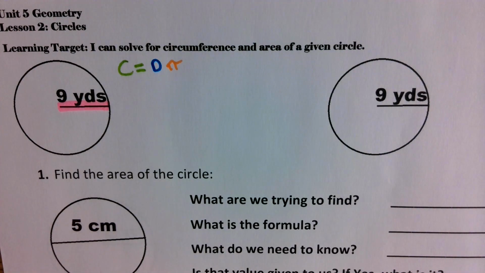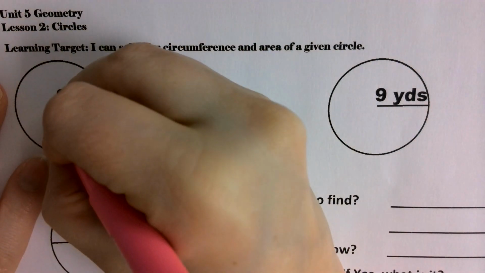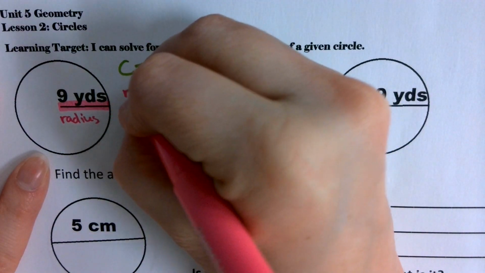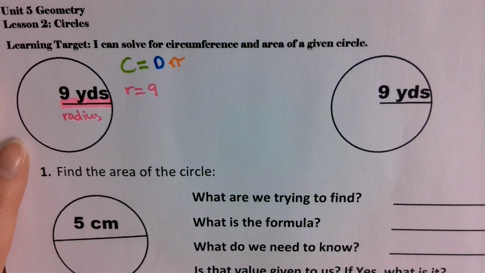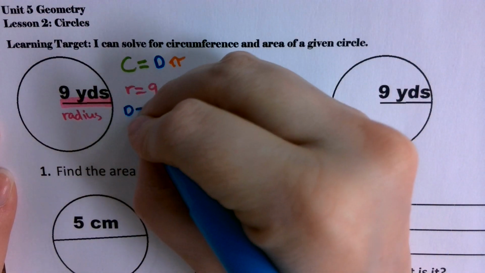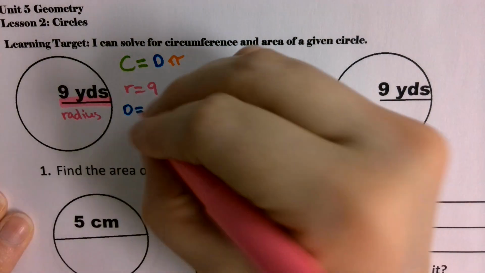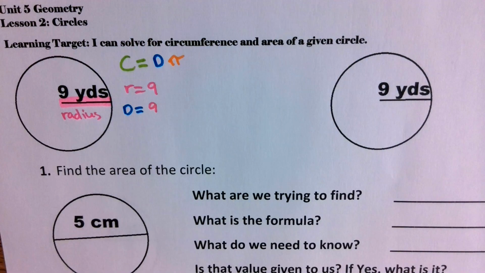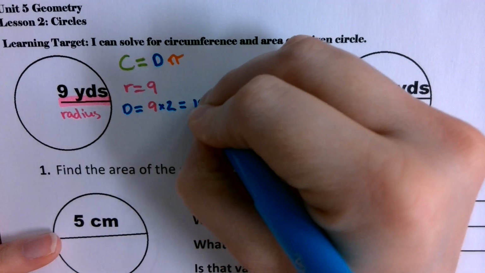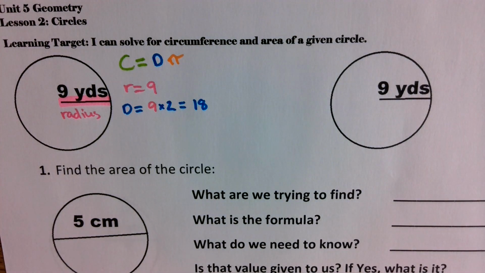This 9 yards is representing the radius, but I don't want the radius, I want the diameter. So how do I change radius into diameter, Logan? You multiply it by 2. Very good. So we're going to take the 9 and multiply it by 2, and that's going to come out to 18. So the diameter is 18.